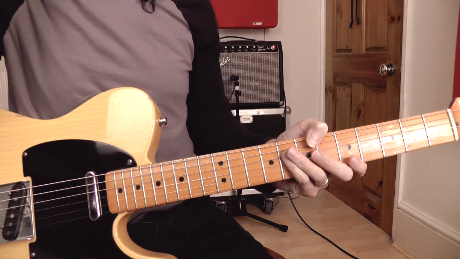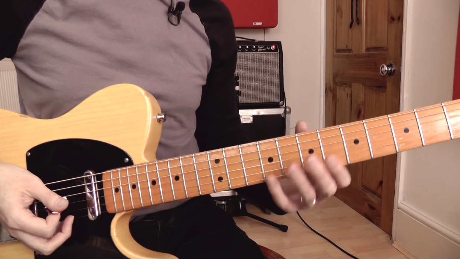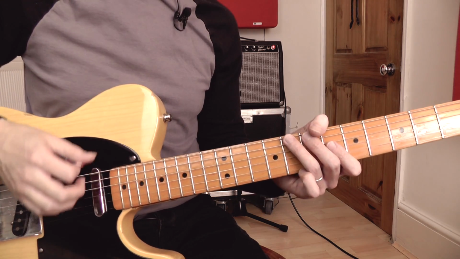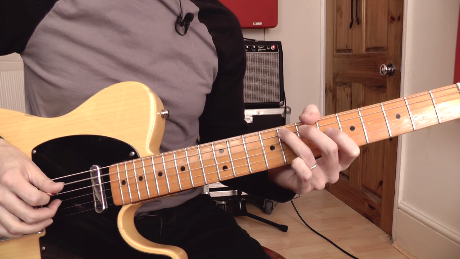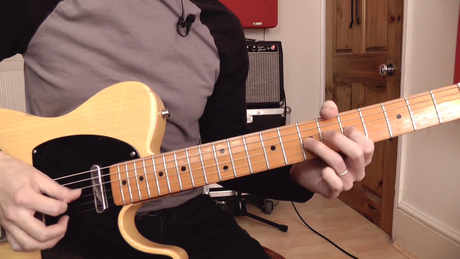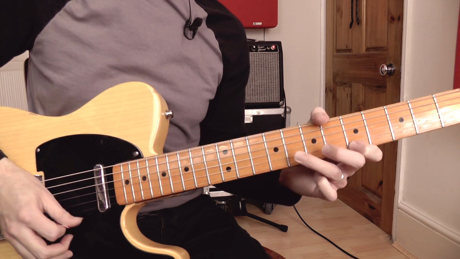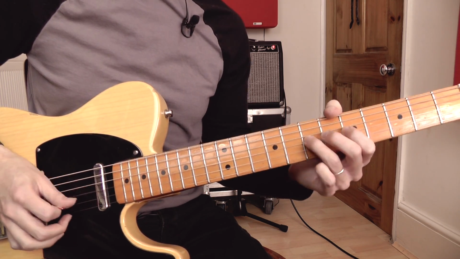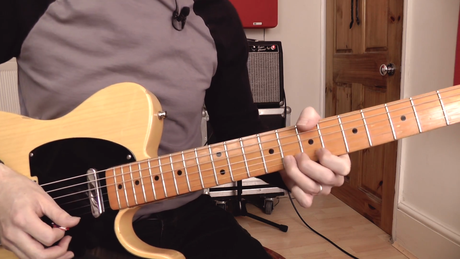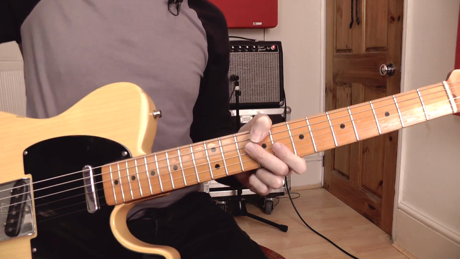So that's the descending scale. We could just reverse all of that and go the other way, up through the scale. That would look like this. So that's our basic C major scale.